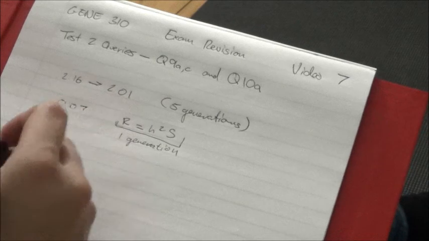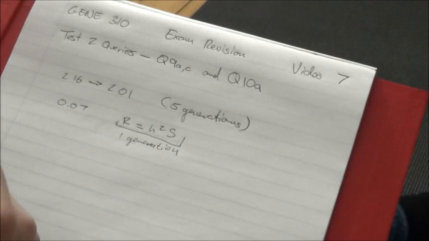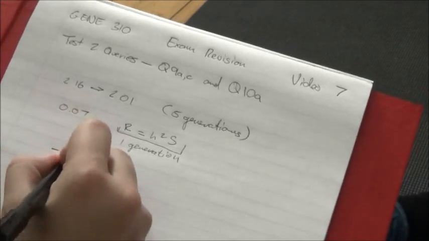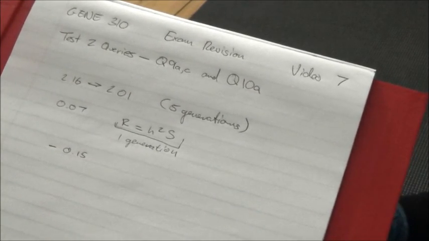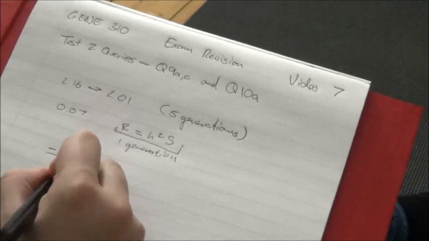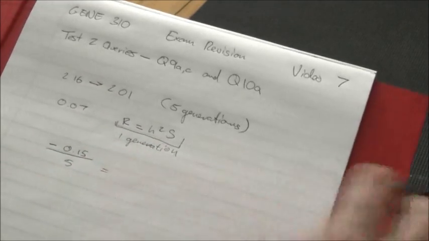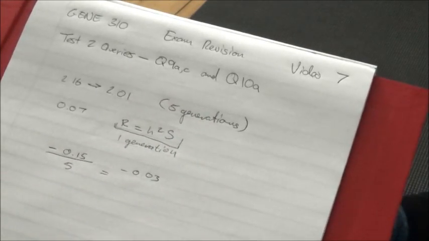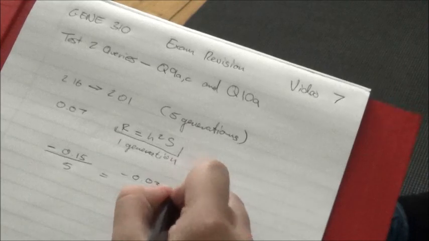Now in this question they're talking about 5 generations. So over 5 generations there was a decrease in selection, so it's a negative value of 0.15. Okay, you can calculate that by minusing the smaller from the larger. Okay, and it's a negative value because it decreased. But this happened over 5 generations. So in order to work out the average response to selection per generation, we're going to divide by the number of generations, which is 5. So we should get a negative 0.03 value. And that is now our R value.